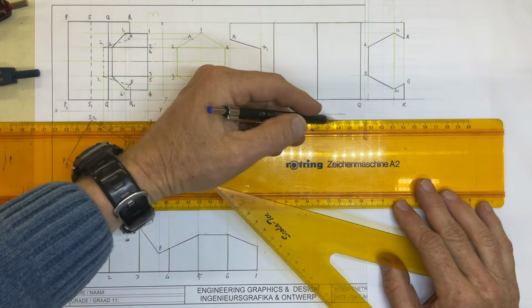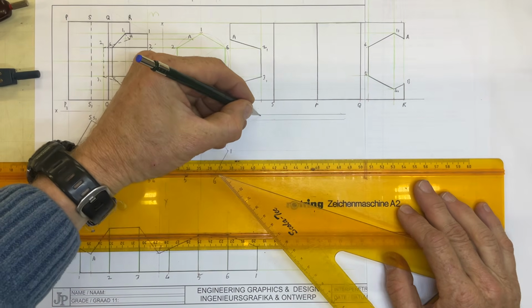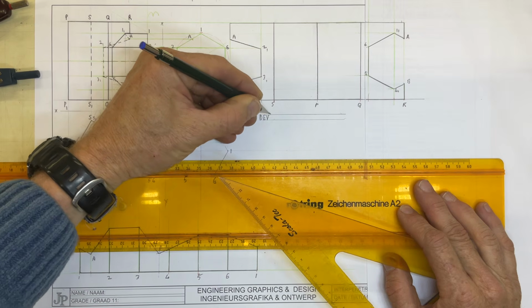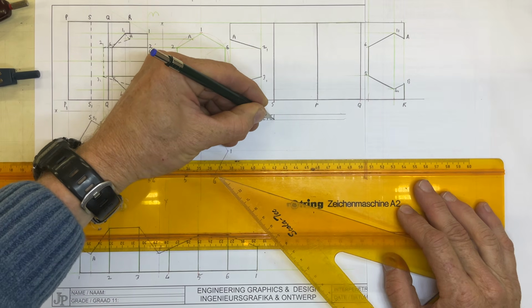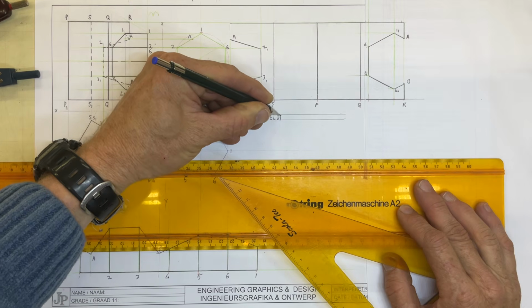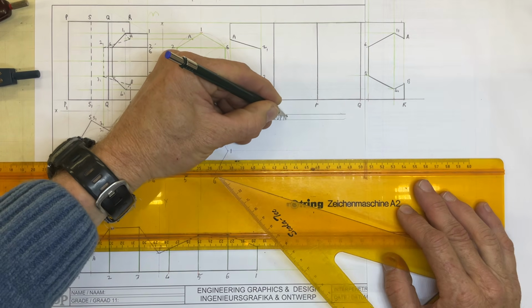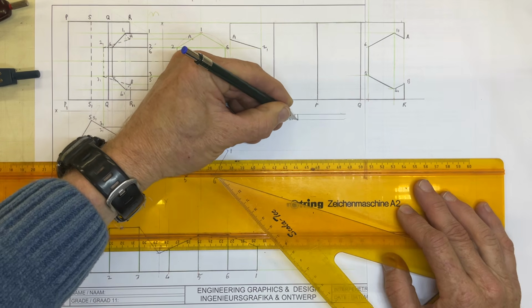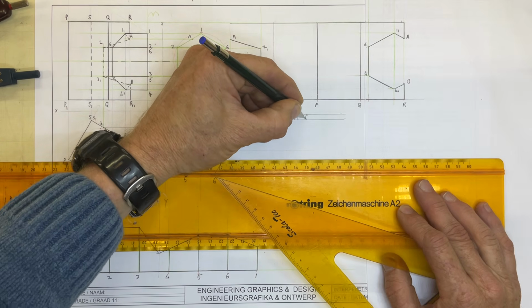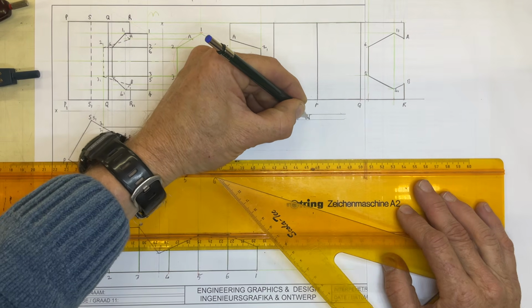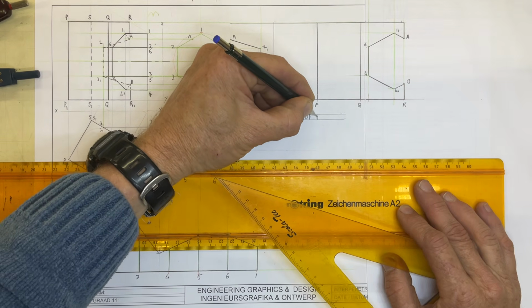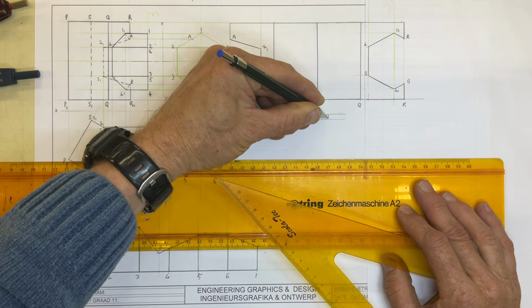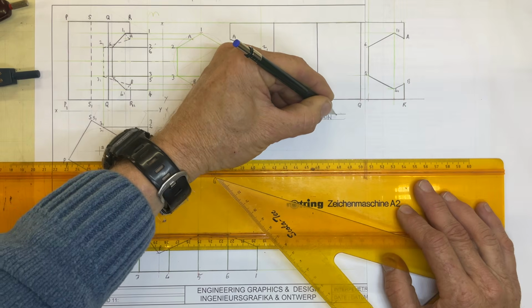Just draw some construction lines over here, and development of main pipe.